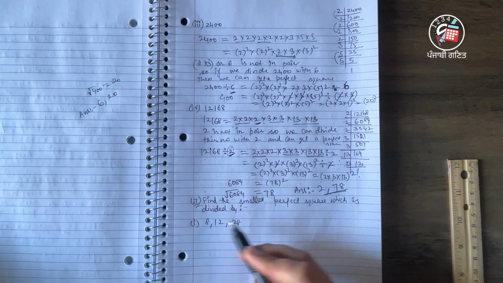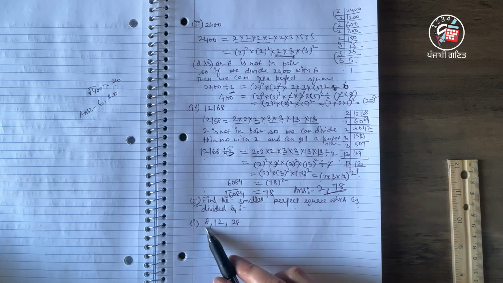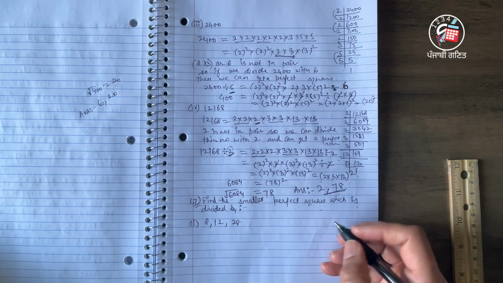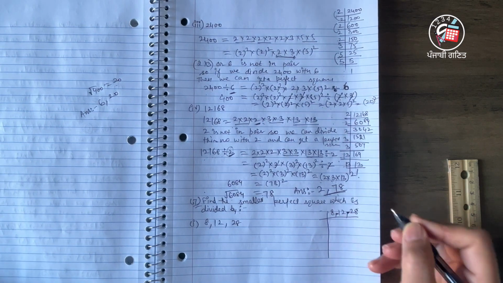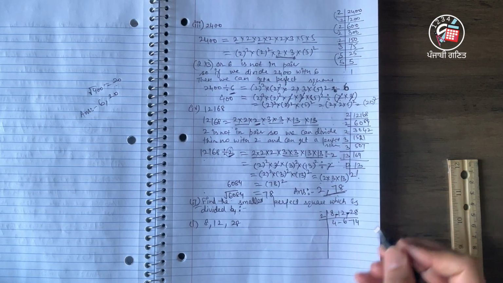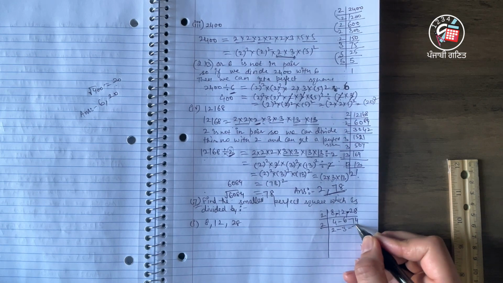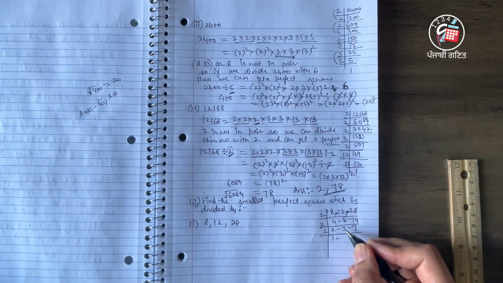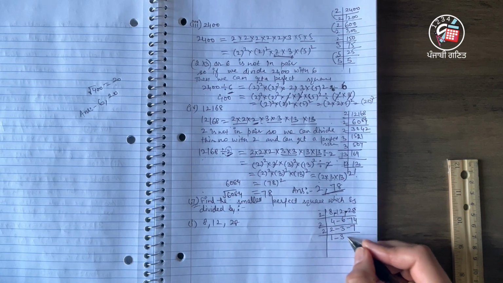Next part 7. Find the smallest perfect square which is divided by 8, 12, 28. The smallest perfect square which can be divided with these three numbers. We are going to find the LCM of these numbers 8, 12 and 28. 2 fours are 8, 2 sixes are 12, 14 twos are 28. Again 2 twos are 4, 2 threes are 6, 2 sevens are 14. Again 2 is going on 2, 2 ones are 2. The other numbers which are not divided with 2, we just write them as they are, 3 and 7.